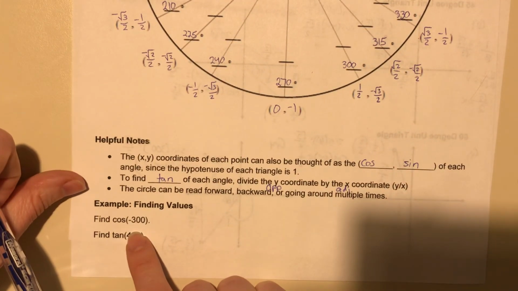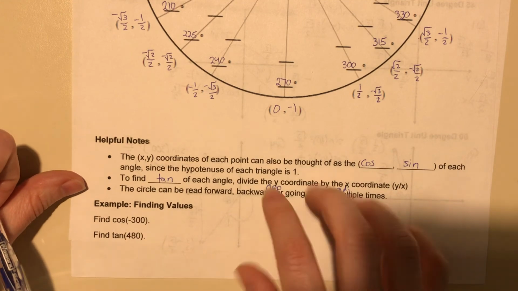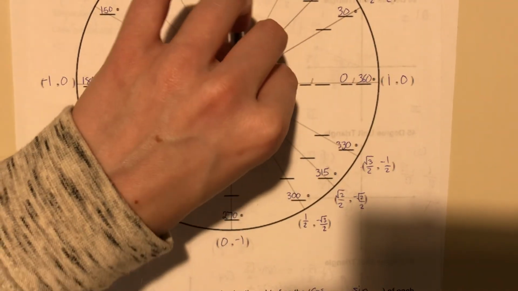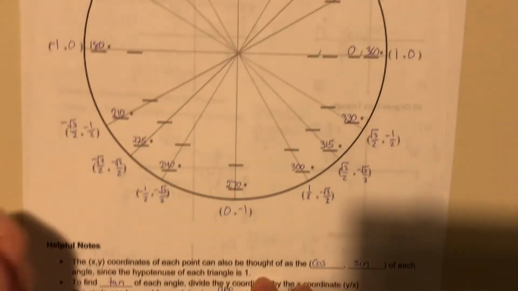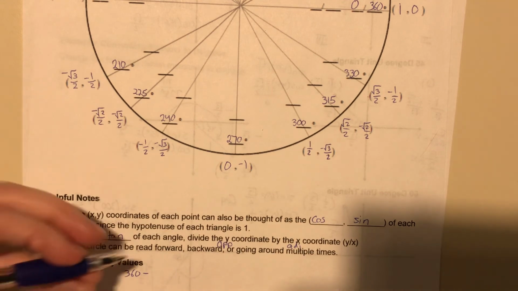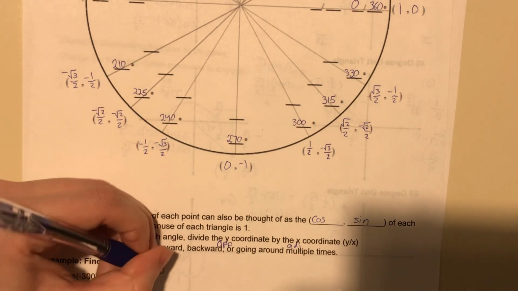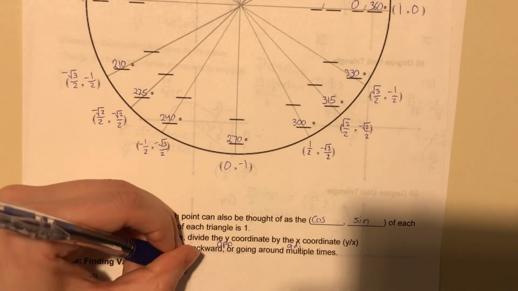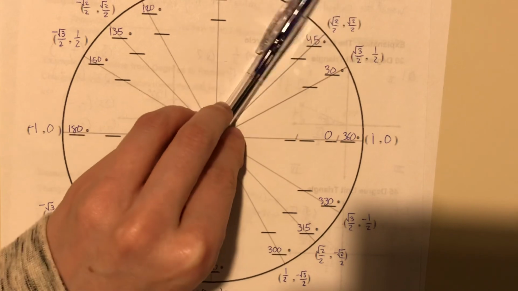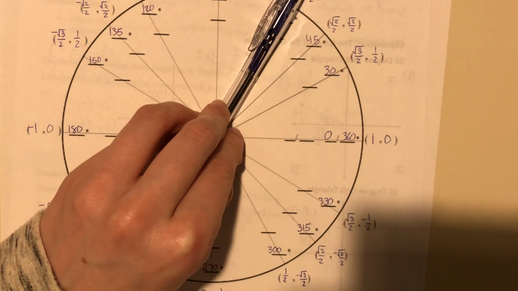The cosine of negative 300. So if we start at 0 and we go all the way backwards 300 degrees, where are we going to be? A trick for that is to take 360 and subtract your negative angle. So 360 minus 300 degrees gives you 60 degrees. So negative 300 degrees is the same as positive 60 degrees, right?